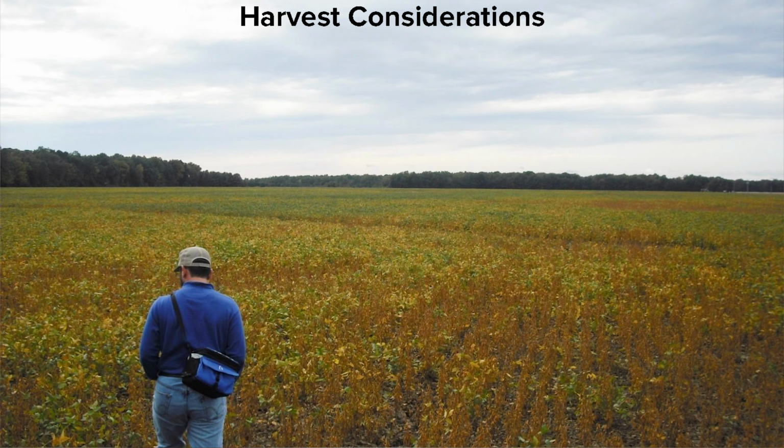So really the take-home message is anything we can do to eliminate any kind of stress during pod and seed development, we can usually reduce the amount of green stems in the field. If we do have green stems in the field, there are several things we need to consider in looking at harvest. Number one, the good thing is that it doesn't appear that green stems in the field are yield limiting or reduce our yield in the field.